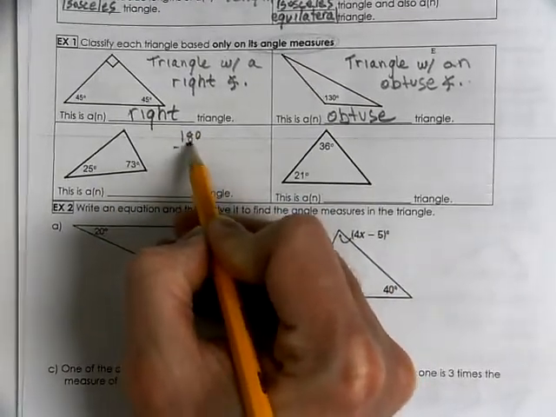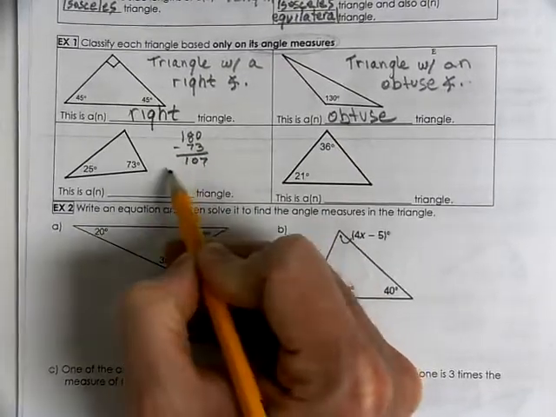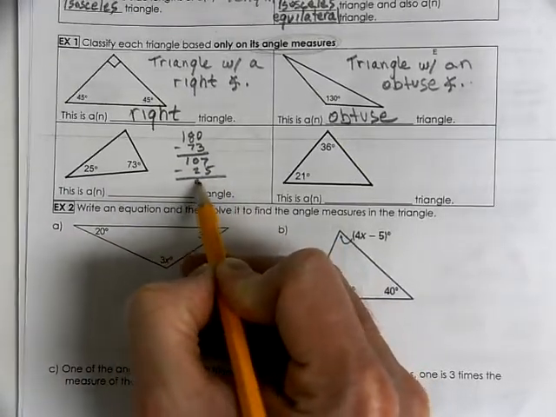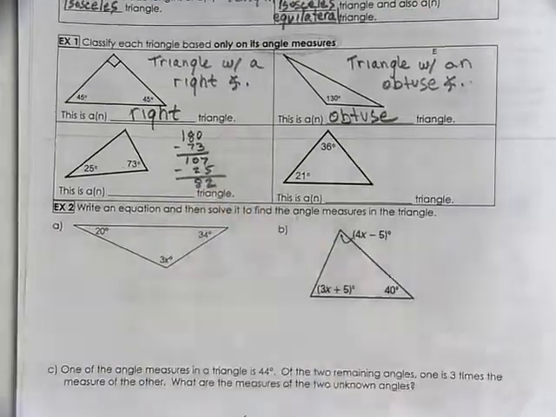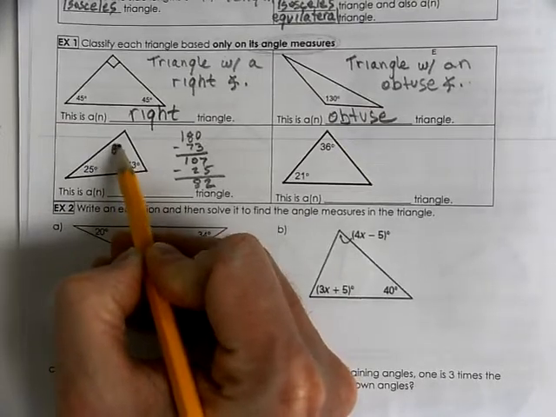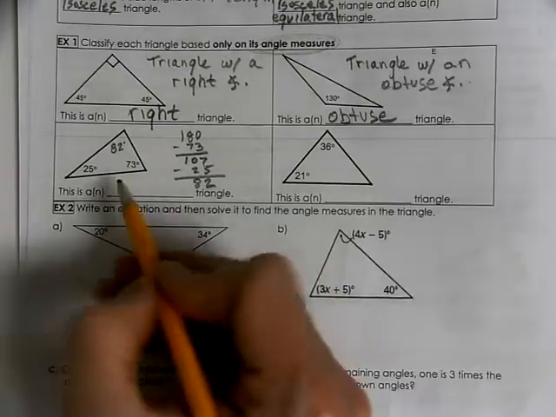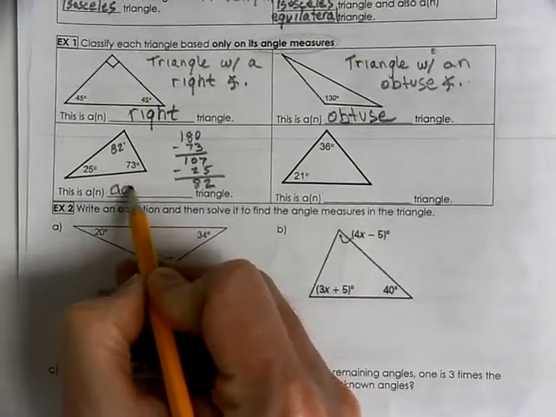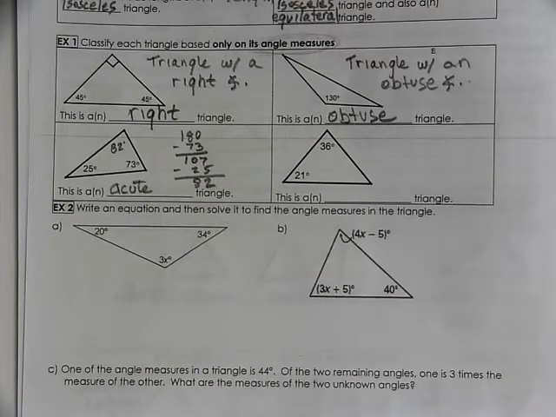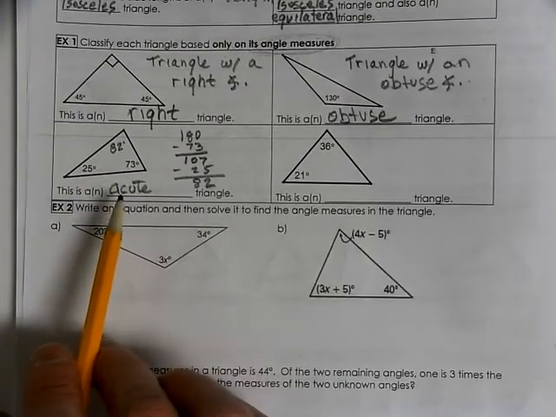So 180 minus 73 gives me 107. Minus 25 gives me 82 degrees. So this angle out here is 82 degrees. So this is going to be called an acute triangle, because all angles, all three angles, are less than 90 degrees.